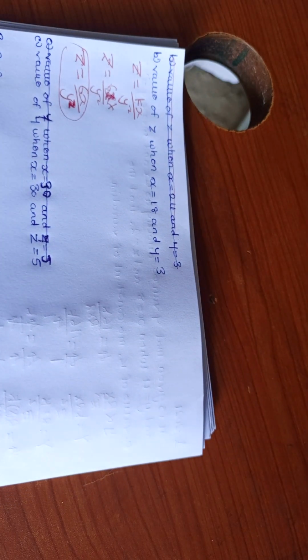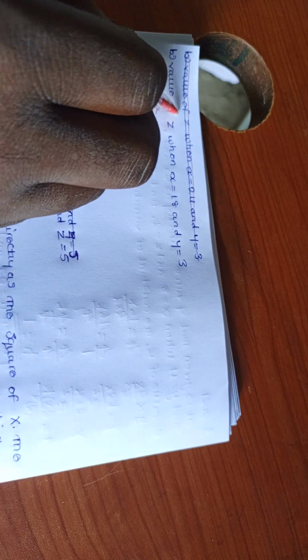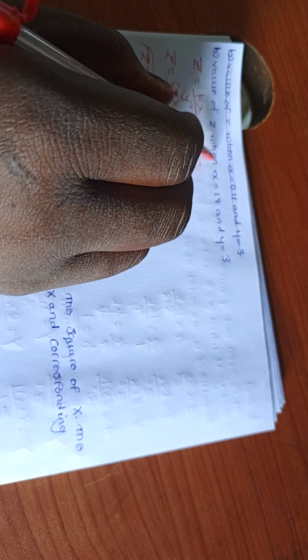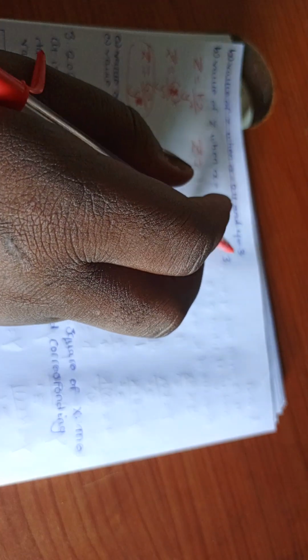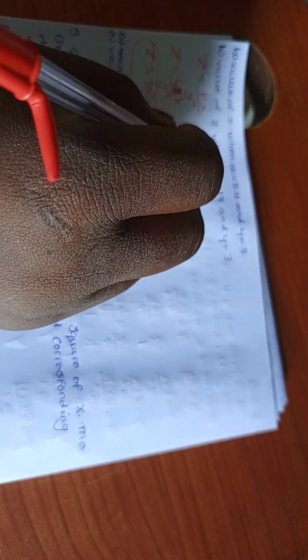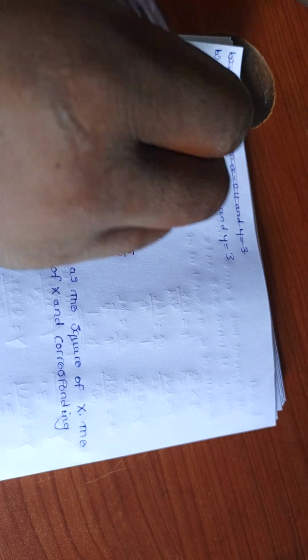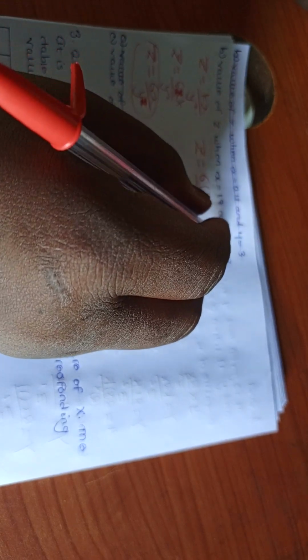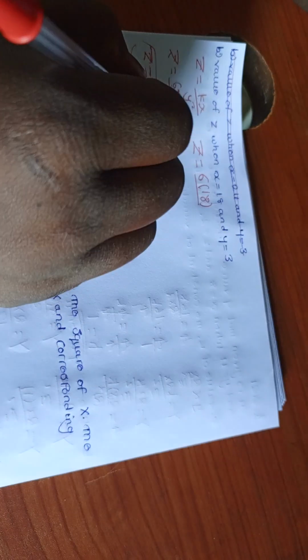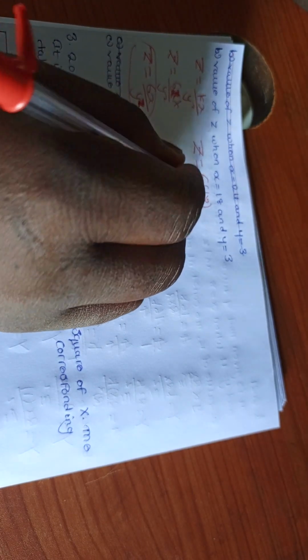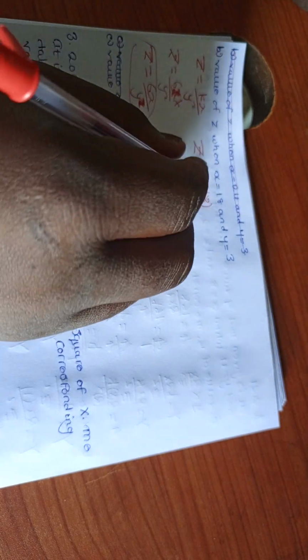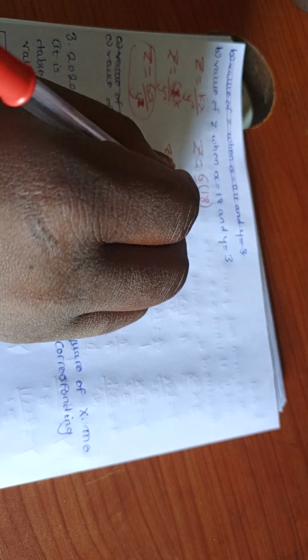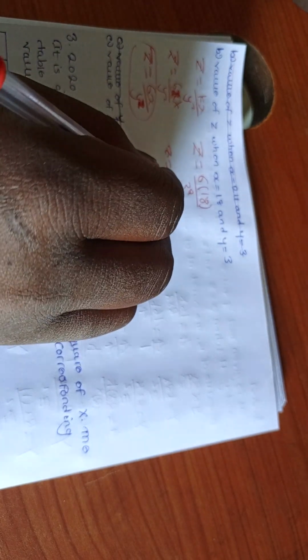So now I'll go to the value of z. I'm finding z when x is equal to 18 and y is equal to 3. So my x is 18, I'll put 18 here, then over my y, which is 3, squared. So z is equal to 6 times 18 over 3 times 3.